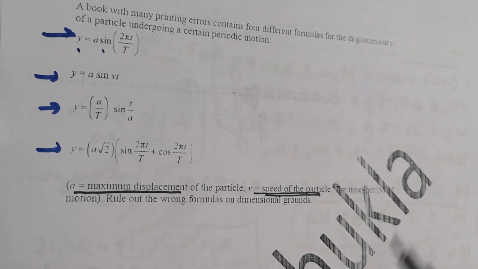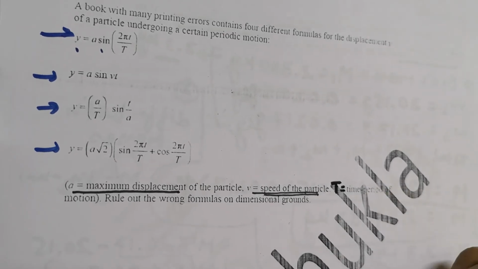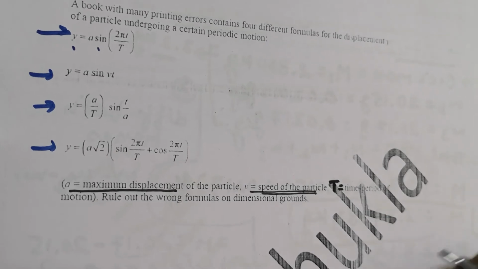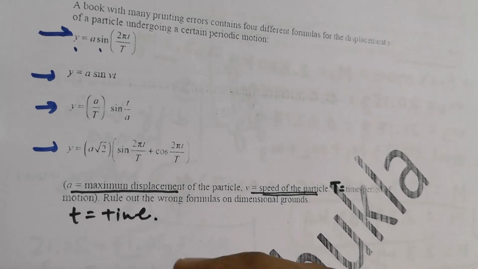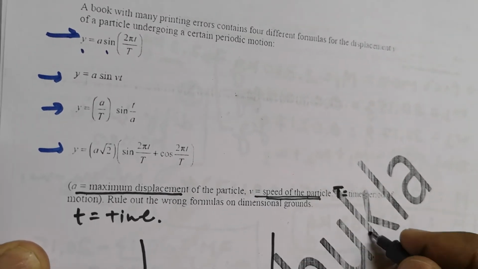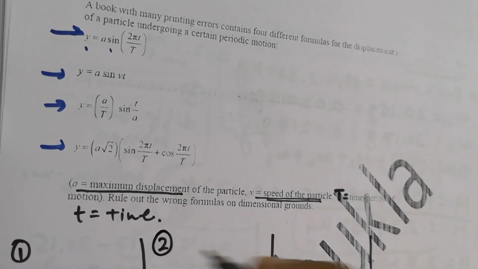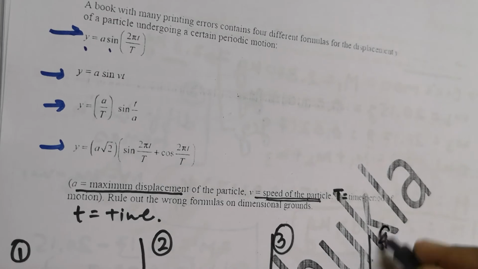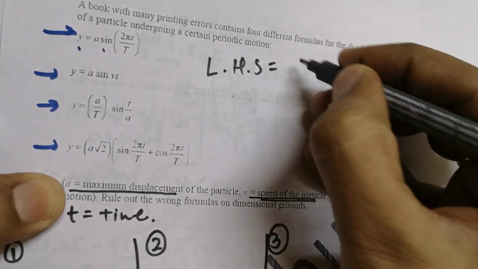Then we have capital T. It is right now not visible, so I'm mentioning and bolding it. Capital T is called the period of time, and small t is basically time. So I'm just solving this example, and you are aware that all contain the same left hand side, because they have mentioned y, so I'm mentioning a common left hand side for all. It is called y.